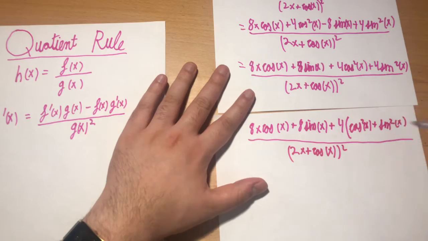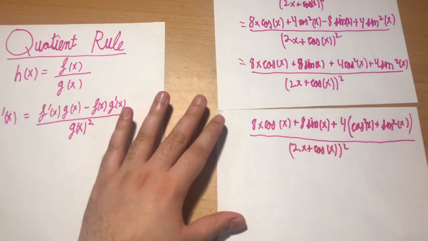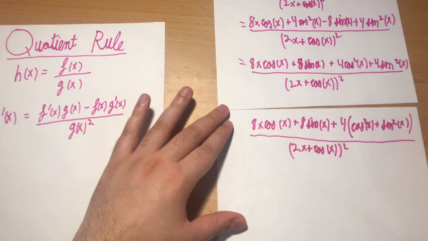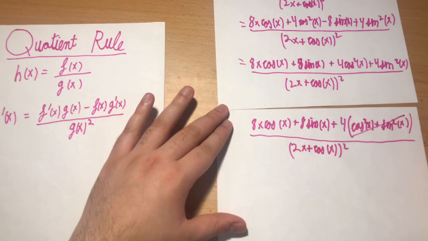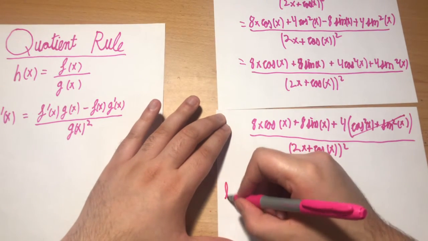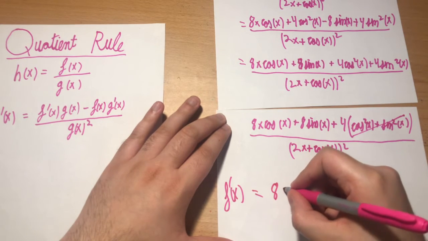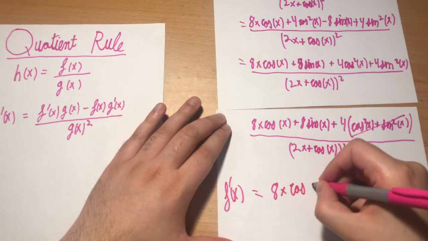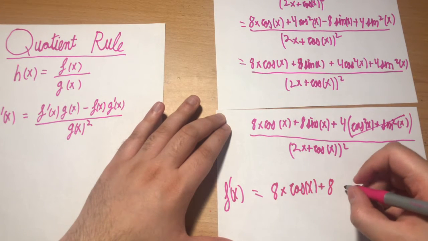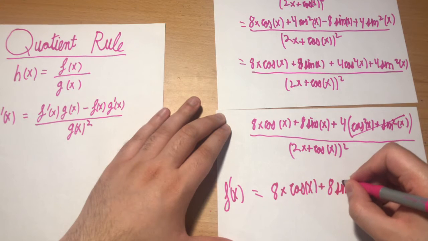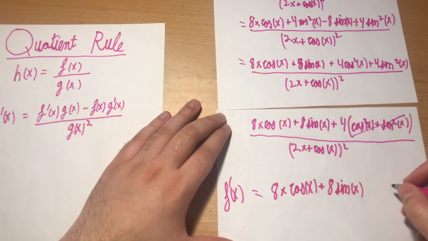All of that squared. A trig identity you should be familiar with at this point is cosine squared plus sine squared equals 1. So I can completely just eliminate this term. All right, leaving me with the final numerator being 8x cosine x plus 8 sine x plus 4.